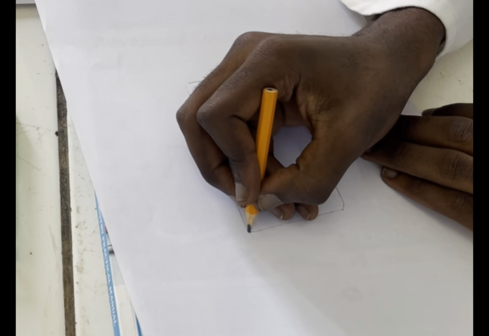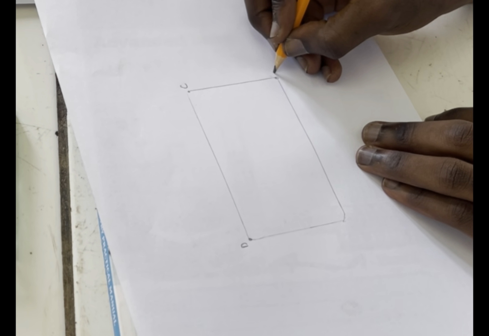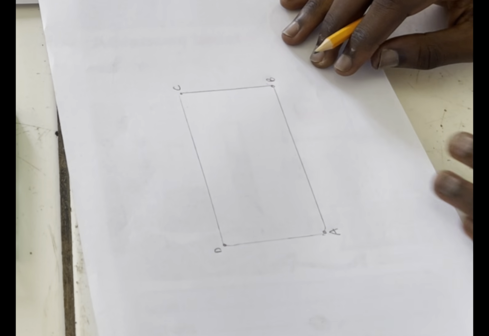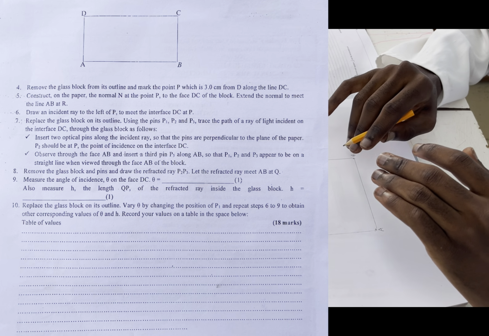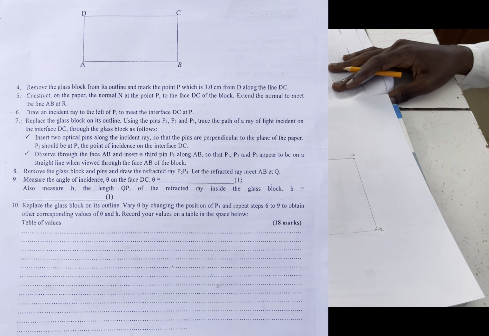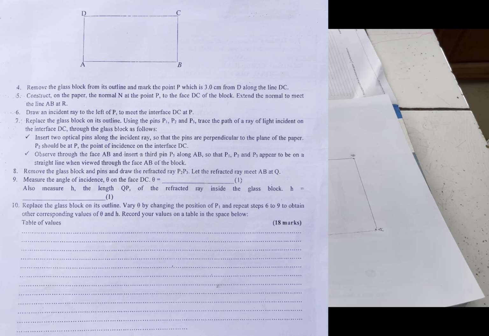So after this, you name now the vertices of your rectangle. You name the vertices exactly as on the question paper. Here we are having D, here we are having C, here we are having B, and here we are having A. Okay, so step 4, remove the glass block from its outline and mark the point P, which is 3 centimeters from D along the line DC.